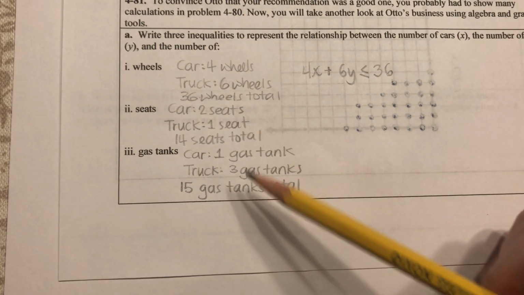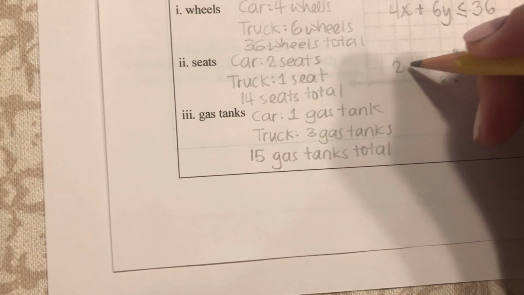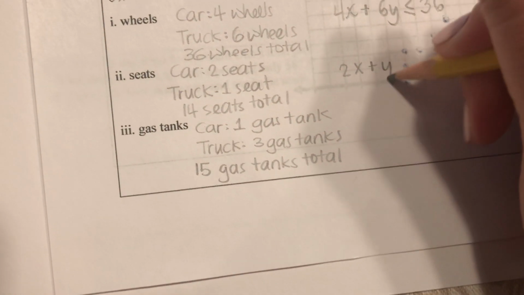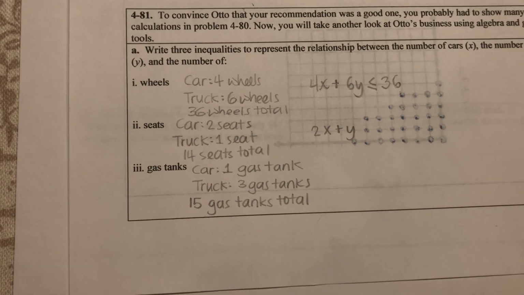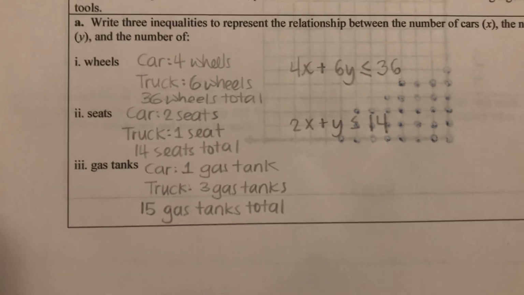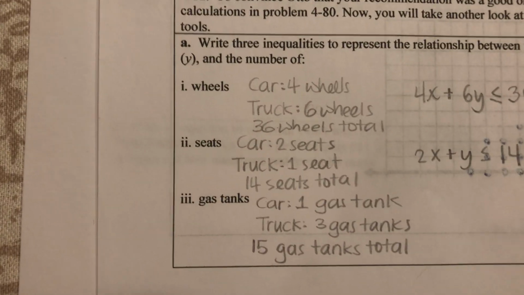And it's going to be a similar mentality for the seats and the gas tanks. So 2 seats per car is 2x. 1 seat per truck is 1y, I'm just going to write y. And that has to be less than or equal to 14 because they can use all 14 seats and they can use less than 14 seats, but he doesn't have more that he can use.